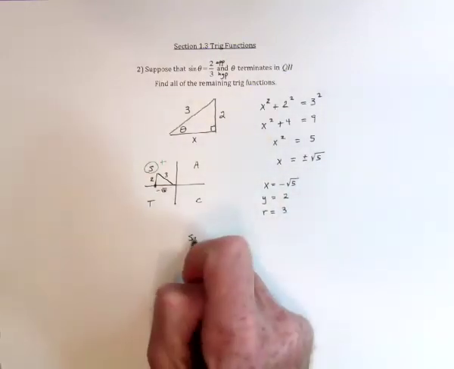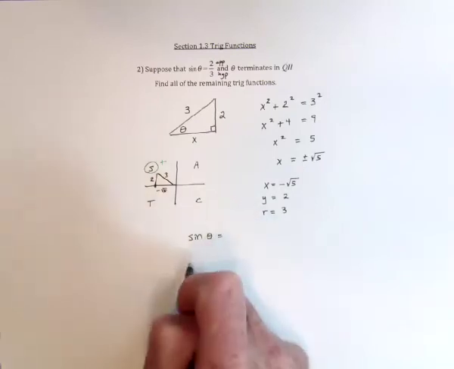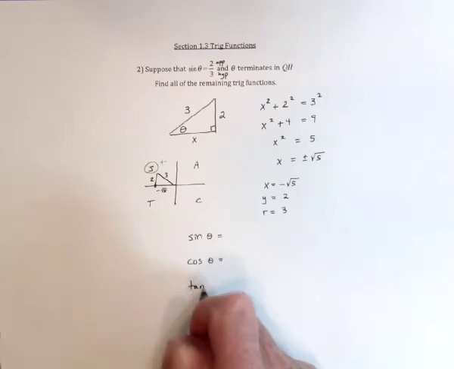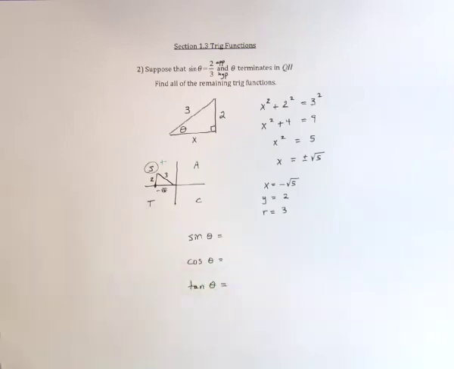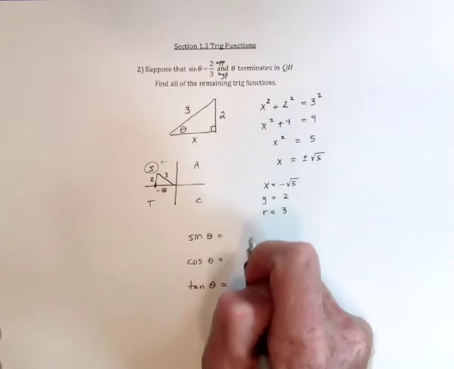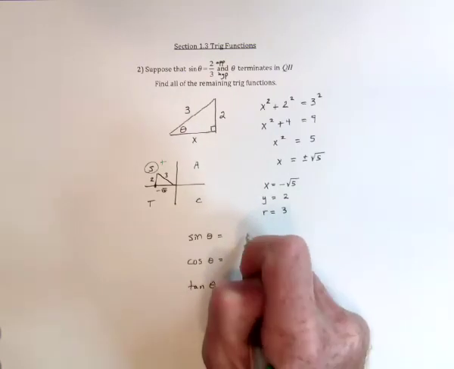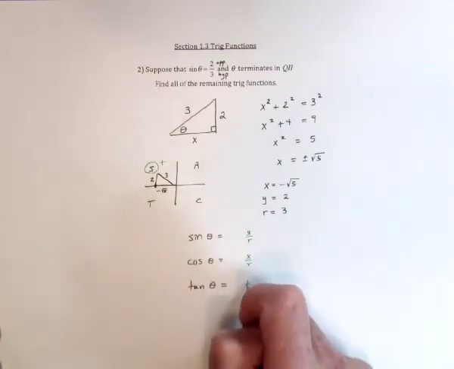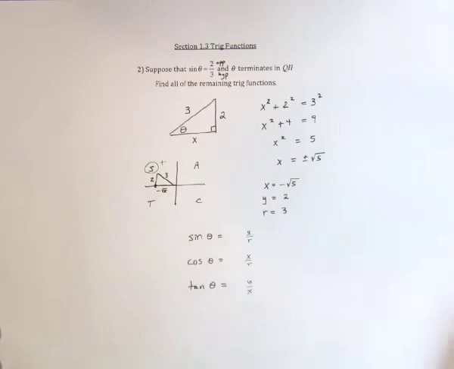So then find sine of theta, cosine of theta, and tangent of theta. And we can use the definitions that say sine is y over r, cosine is x over r, and tangent is y over x.